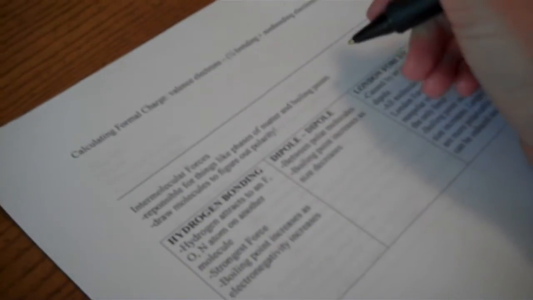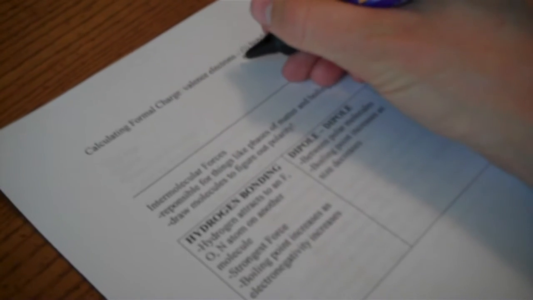All right, not the end, almost done. Hang tight. Okay, we have formal charge. This I don't really think is super important. Formal charge lets you know the appropriate electron configuration. You take the valence electrons and subtract 1/2 of the bonding electrons plus the non-bonding electrons.